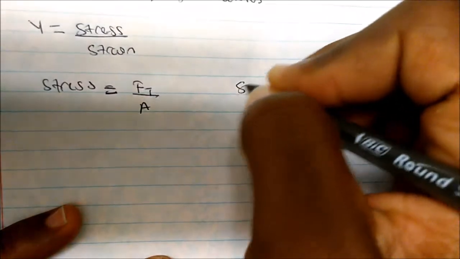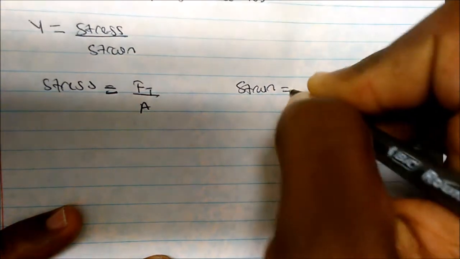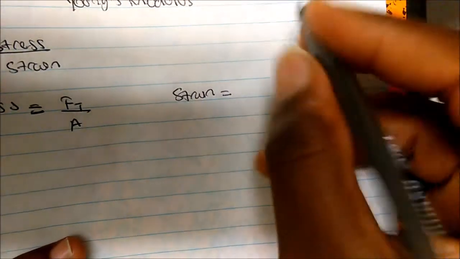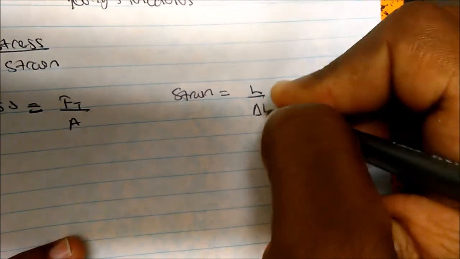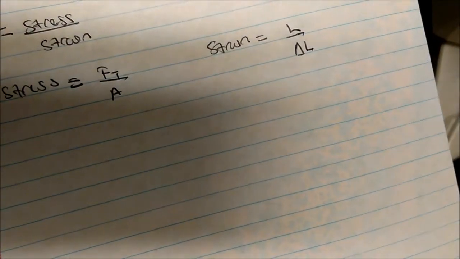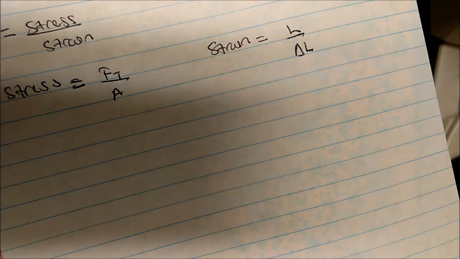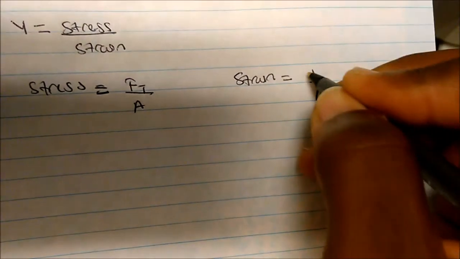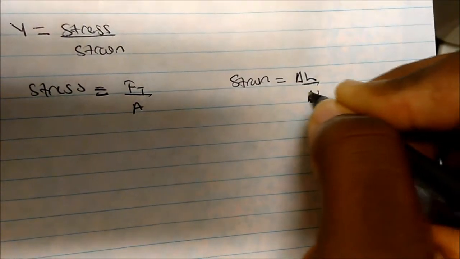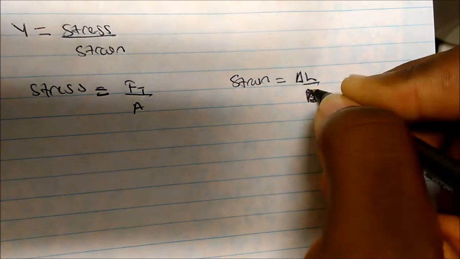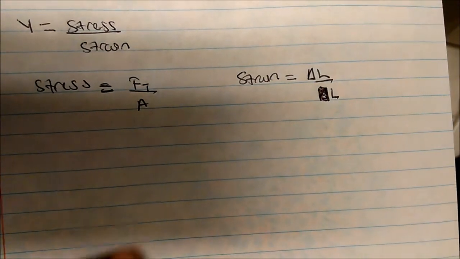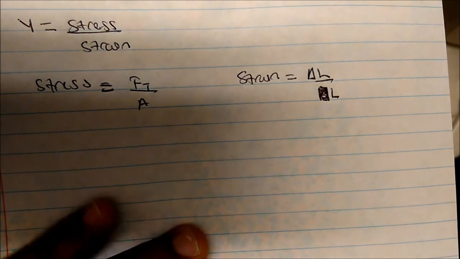And then the strain is given by delta L divided by L. I'm sorry about that. So the strain is given by delta L divided by L. Now let's explain what these mean.